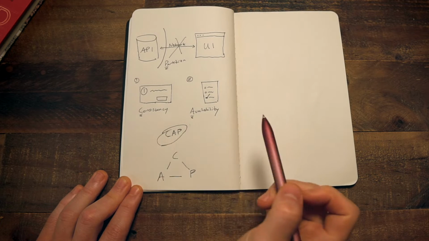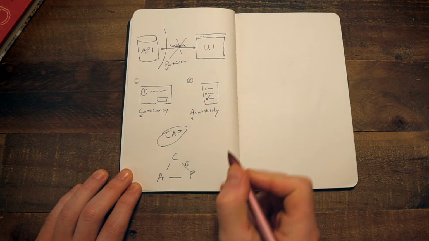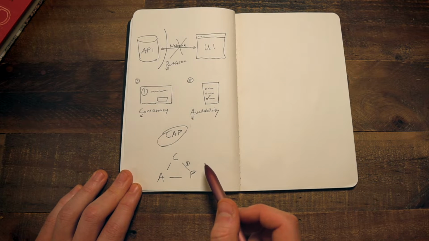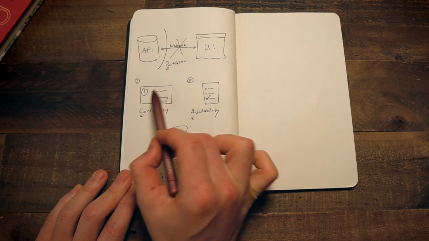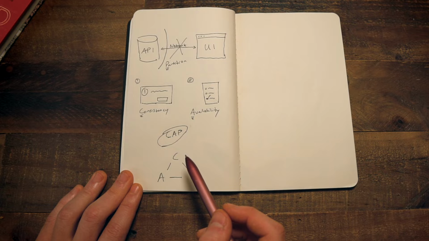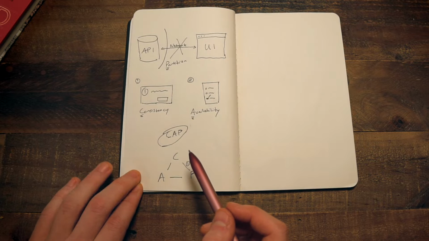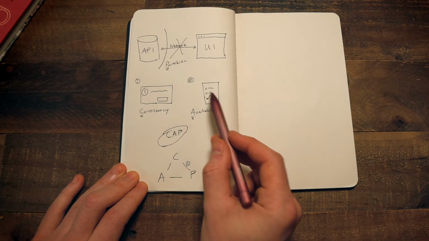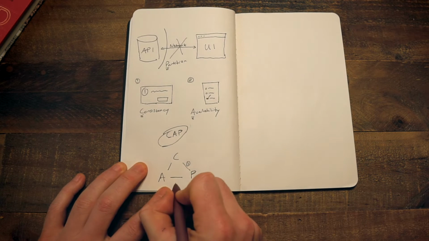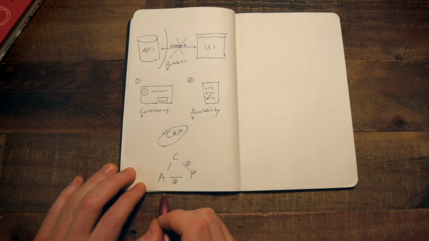If we choose consistency like we did in 1, so 1 would be here between C and P, then we're saying we're only ever going to show accurate verified data to our user. That means we have to sacrifice availability and reject any new reads and writes that our user makes while they're on the subway. But if we choose availability, so let's say we have this optimistic UI here, which would be along this axis, then we sacrifice consistency.